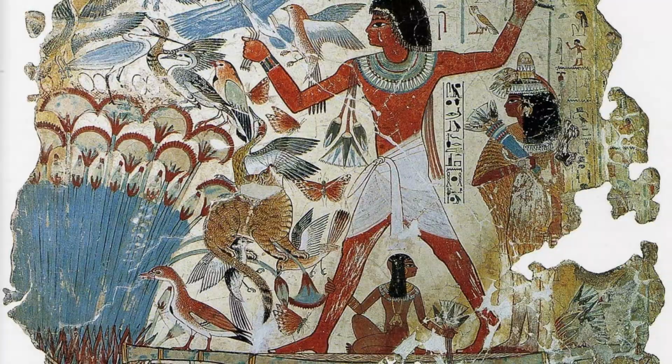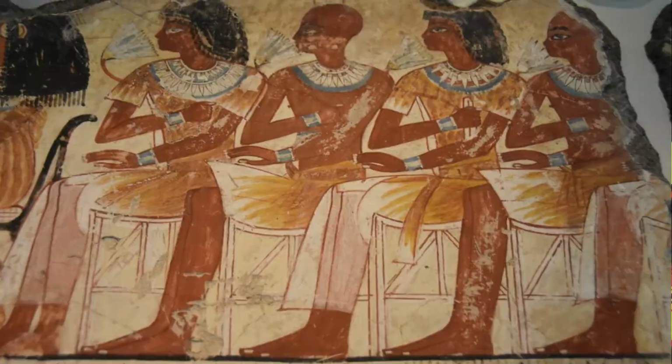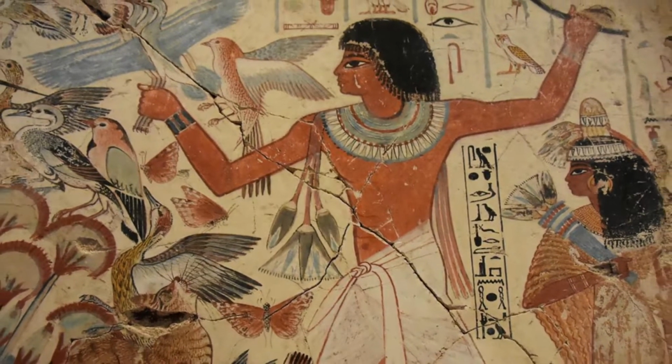Stylistically, the magnificent wall paintings can be dated to either the final years of the reign of Amenhotep III, 1390 to 1352 BCE, or the early years of his successor.